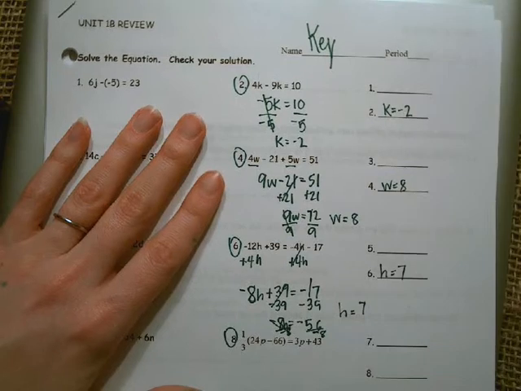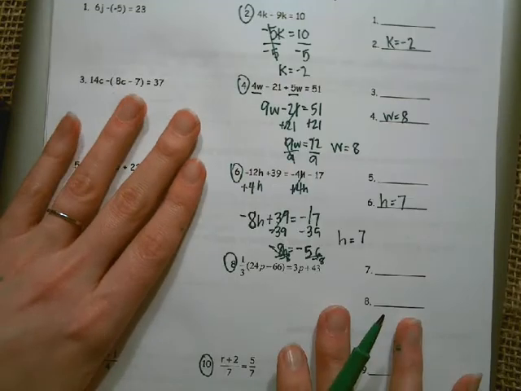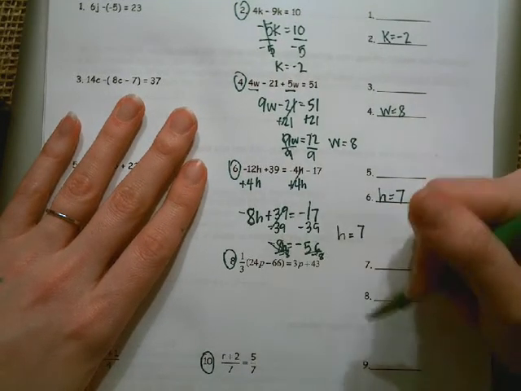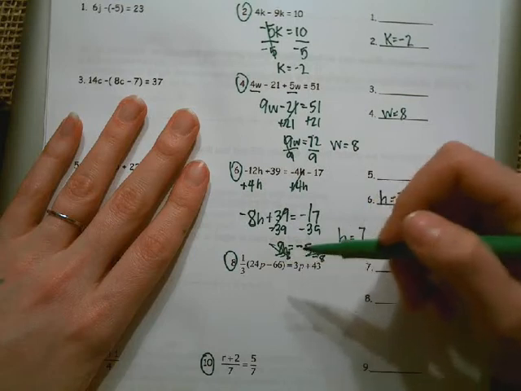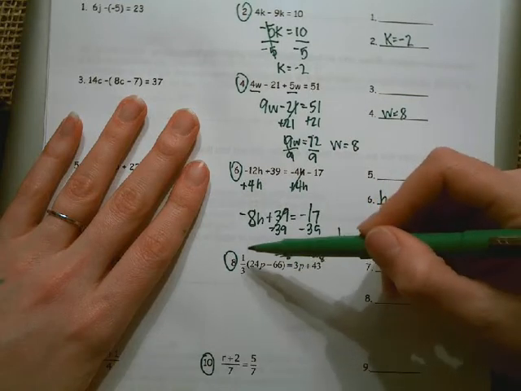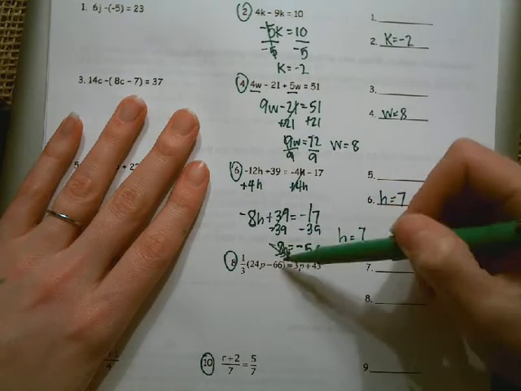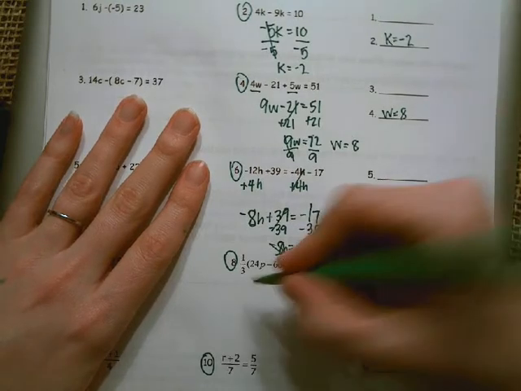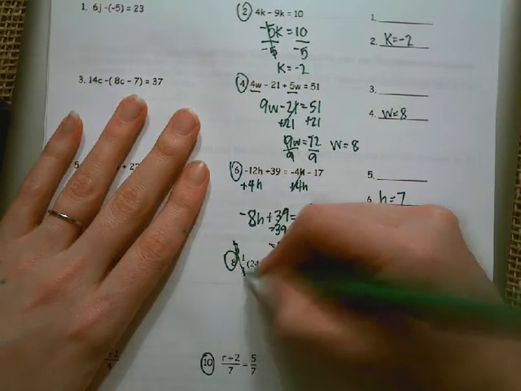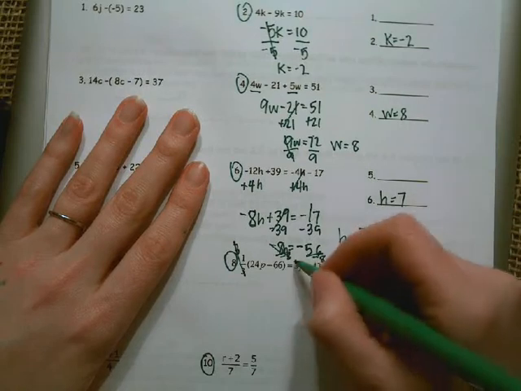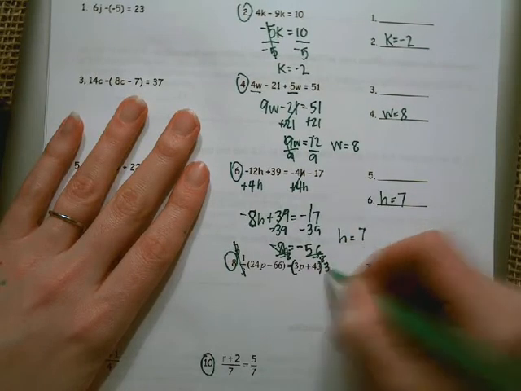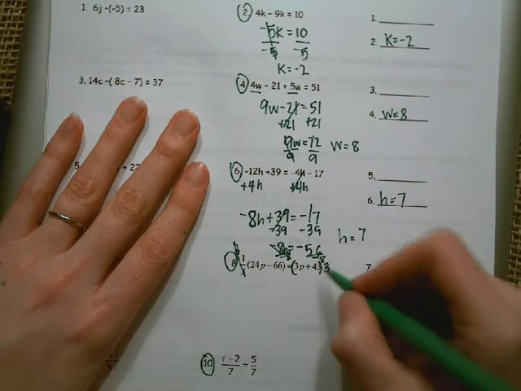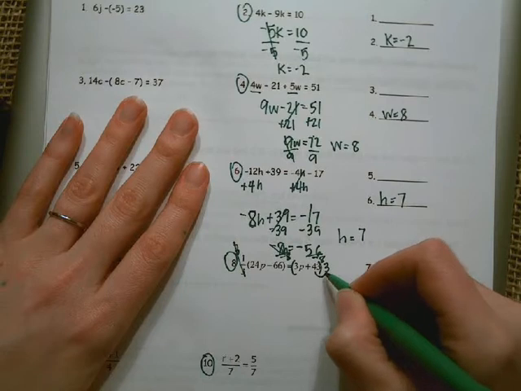Number 8 looks a little complicated. And you can work this one of two ways. One way would be to distribute that 1/3 to the parentheses, but I prefer to go ahead and multiply by 3 to cancel it out. And whatever you do to one side, you have to do to the other. So you're going to multiply that whole side by 3. So you want to distribute that 3 throughout.